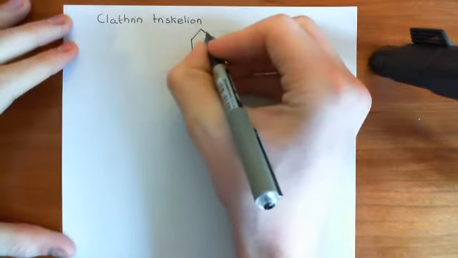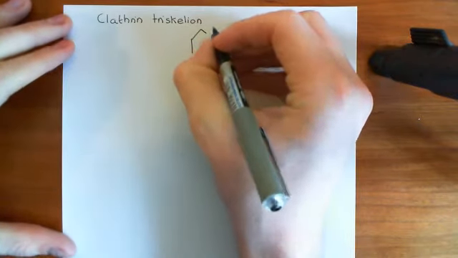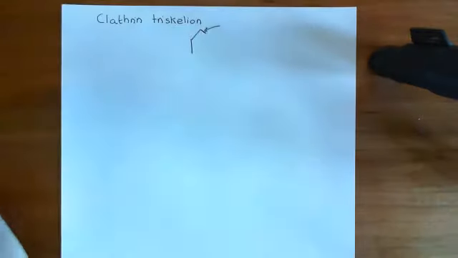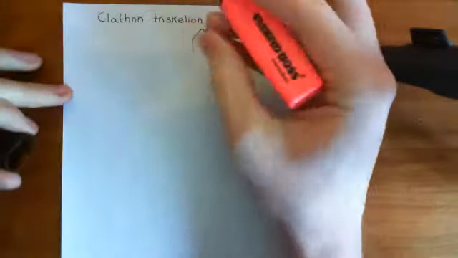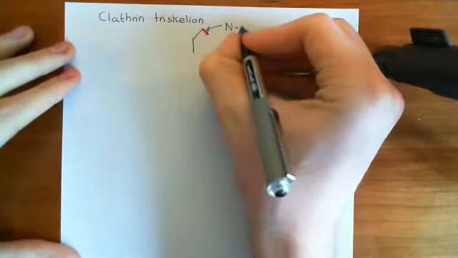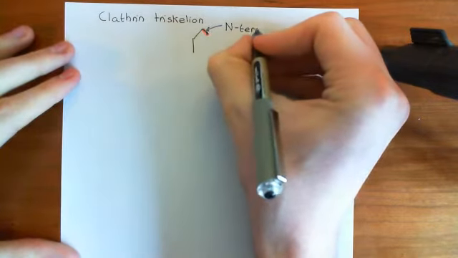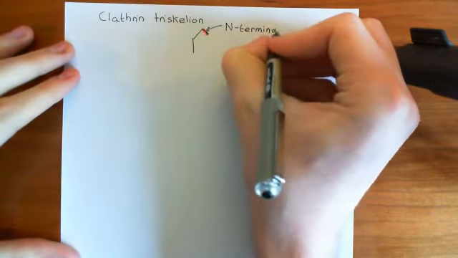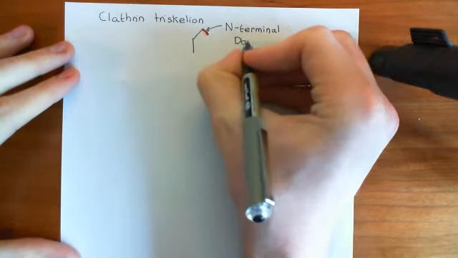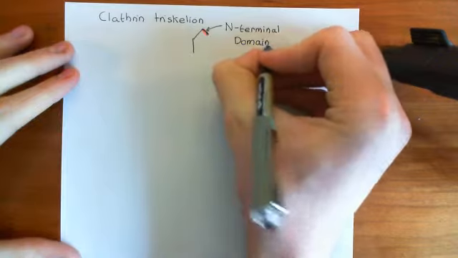Let's divide it up into these different domains. So this little portion that I'm now about to colour in red, this is known as the N-terminal domain. This is the portion near the amino terminus of the clathrin heavy chain, and what we're looking at at the moment is the clathrin heavy chain. So this is the N-terminal domain.